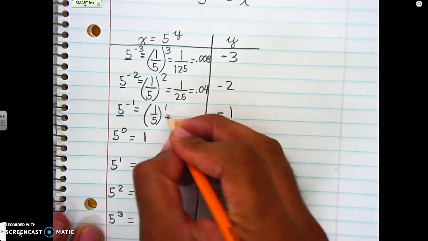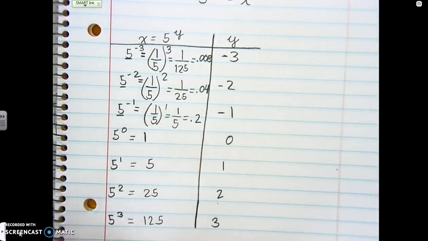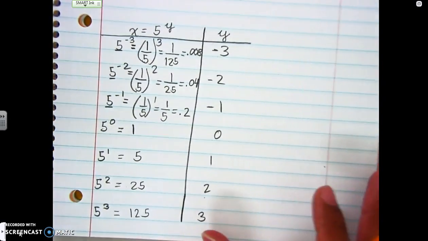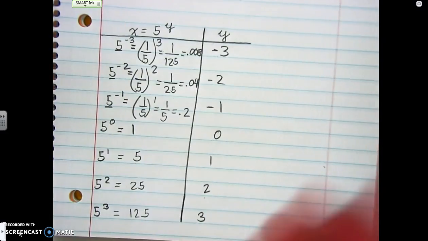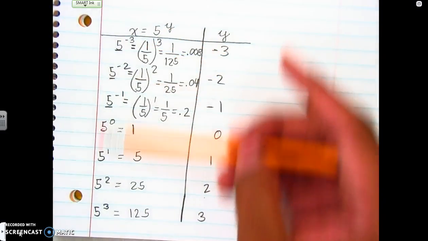And then for the last one here, that's 1 over 5 again. And that's 0.2. And so we're not really spending a whole lot of time with that because we just talked about that with exponentials. So I want to make sure that you just have that. And again, what I'm looking for is this part here.